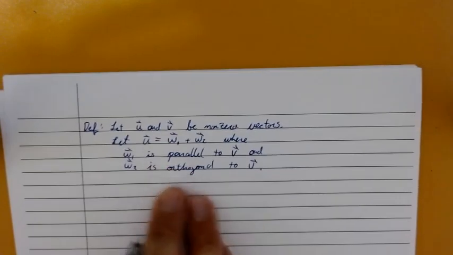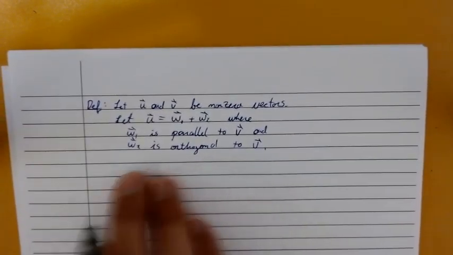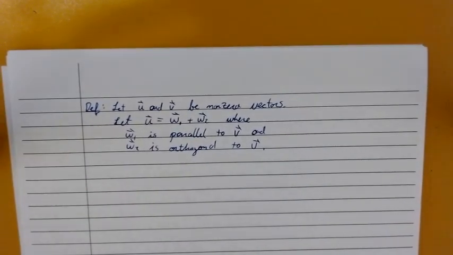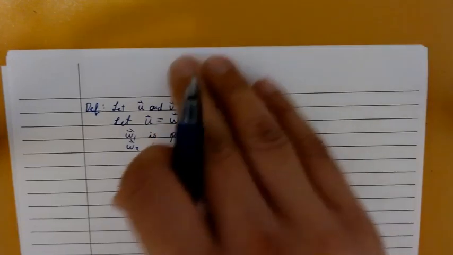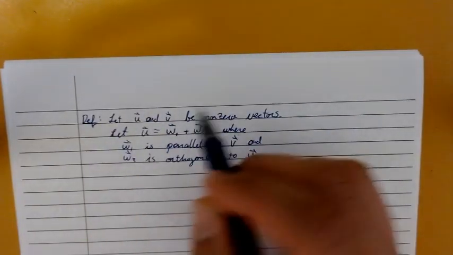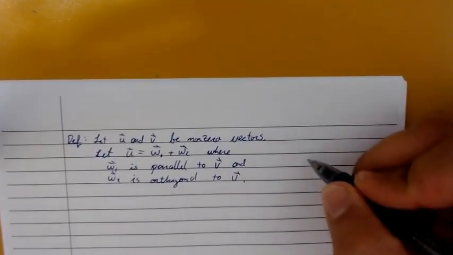Remember the definition of orthogonal: the dot product of these two is 0. Before we proceed to finish defining this, let's go ahead and illustrate what we have.